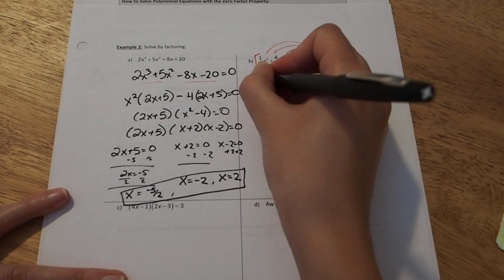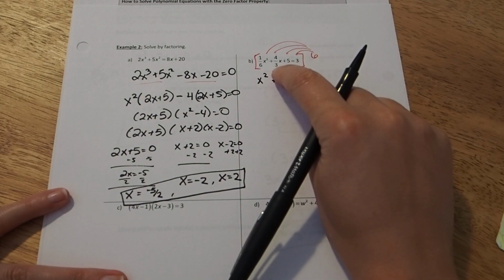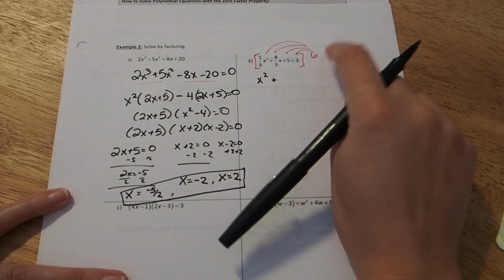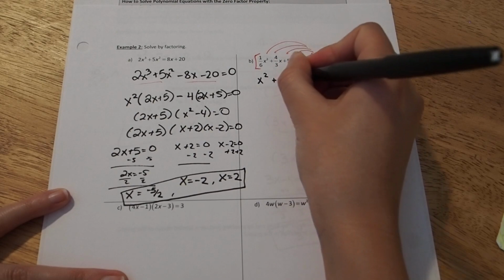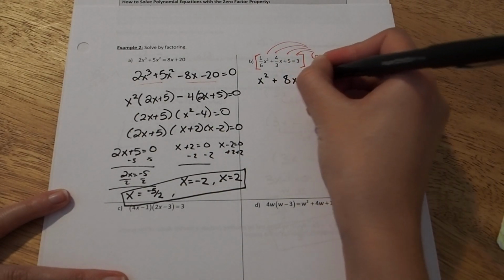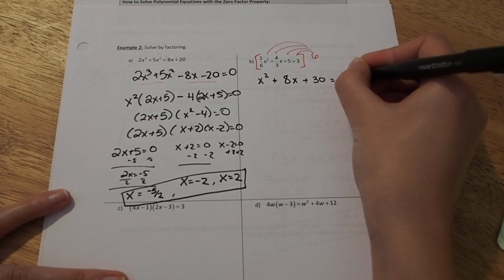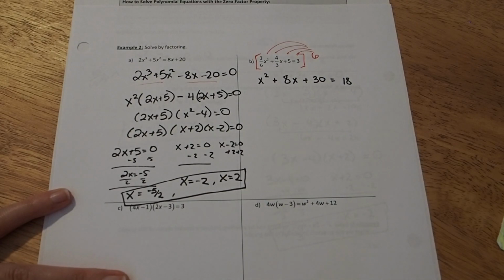1/6 times 6 is 1, so I'm going to start with 1x² + 4/3 times 6. 3 goes into 6 twice, that's 2 times 4 is 8. 4/3 times 6 is 8x. And last, 5 times 6 is 30, and equals 3 times 6 is 18. Get rid of your fractions first, and then simplify and solve.